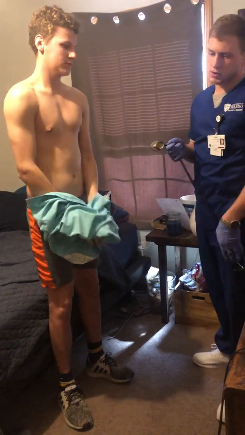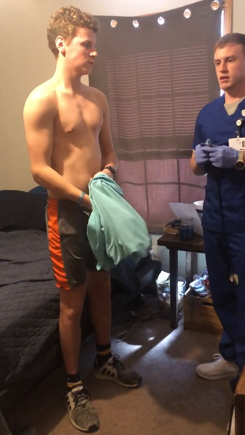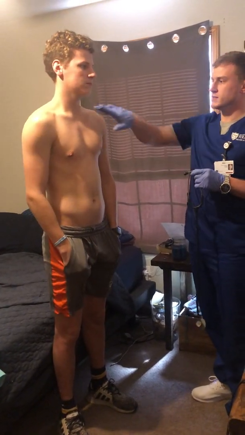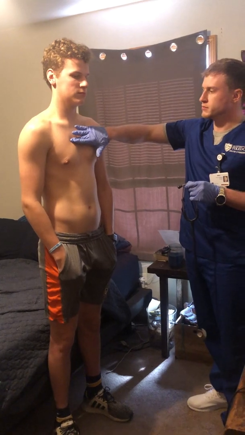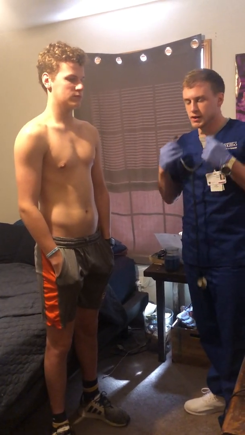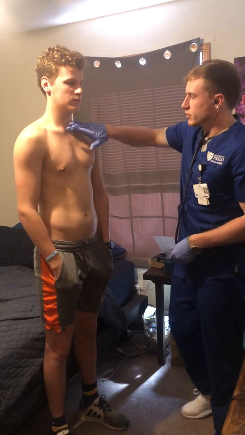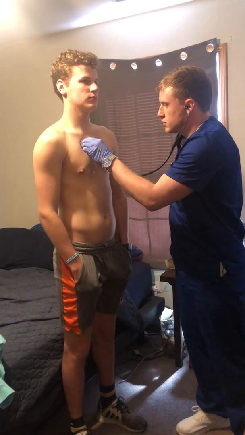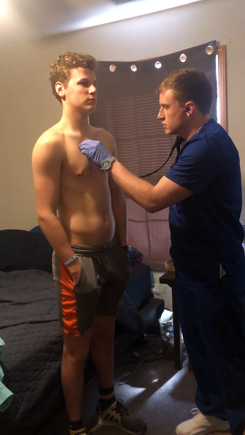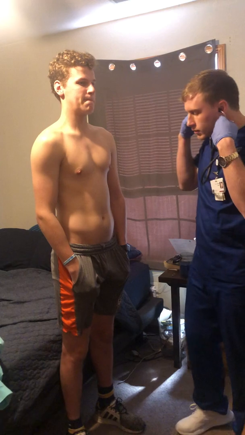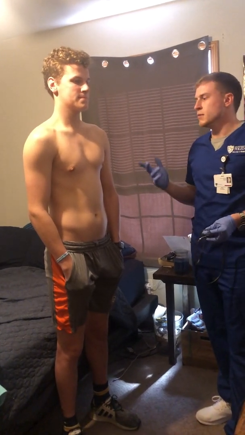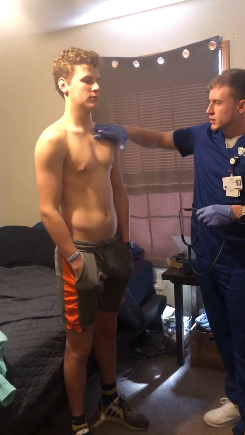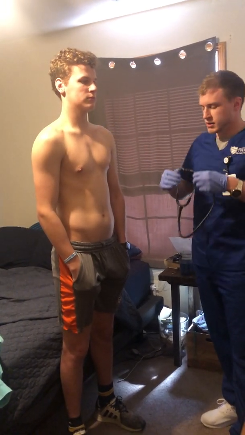Alright, so the first heart sound that we're going to listen for is the aortic heart sound. That one is located on the patient's right side at the second intercostal space below the clavicle, on the right sternal border. So I'm going to go ahead and listen for that one first. Alright, the next heart sound I'm going to listen for is the same, just on the other side. This is the pulmonic heart sound. So I'm going to go from the clavicle down to the second intercostal space and give that a listen.